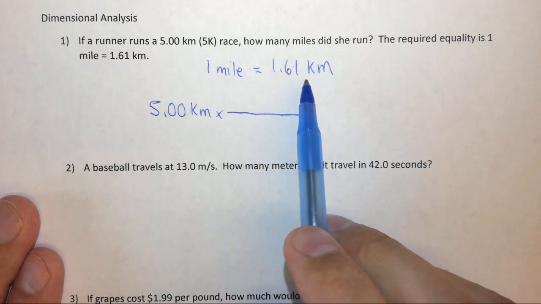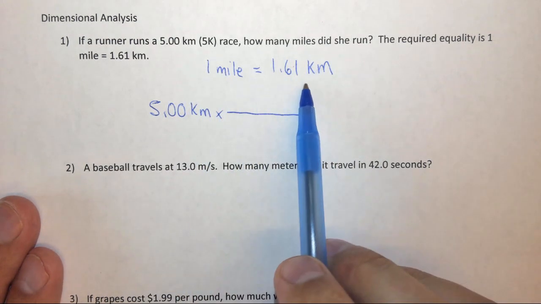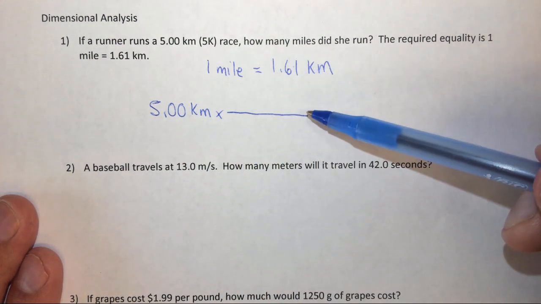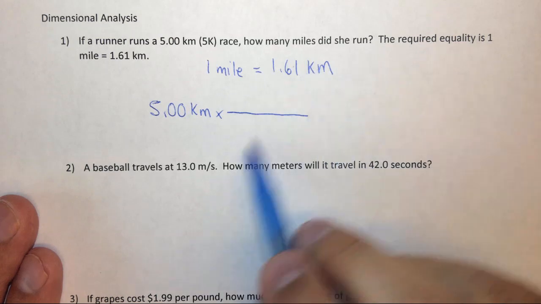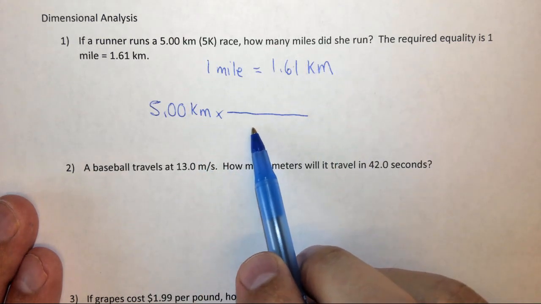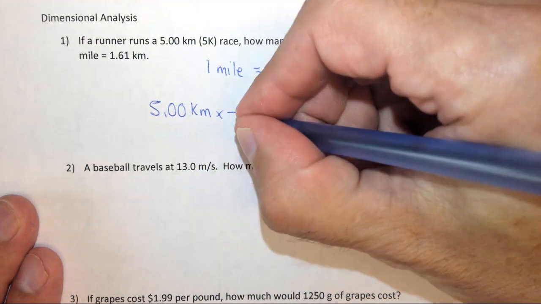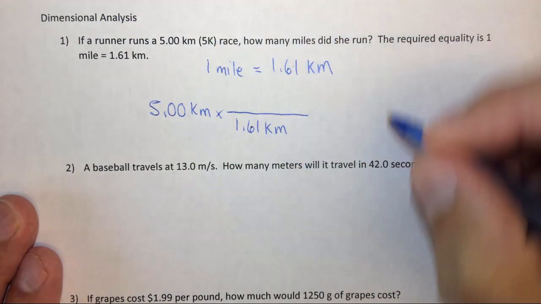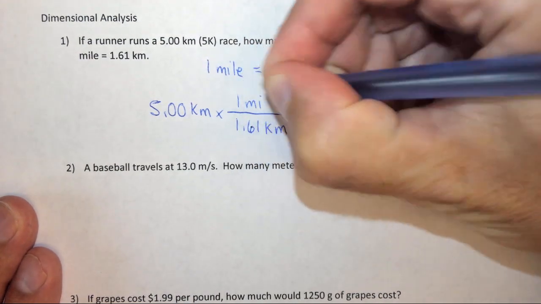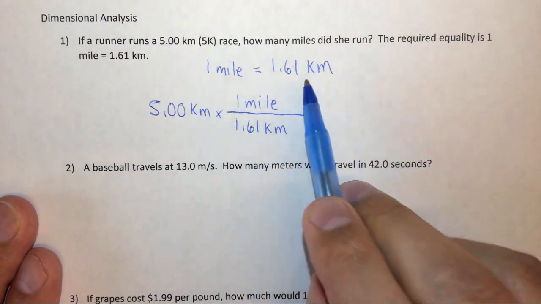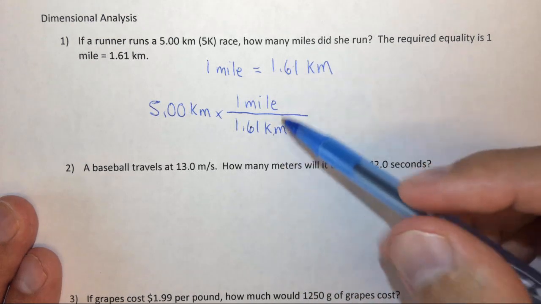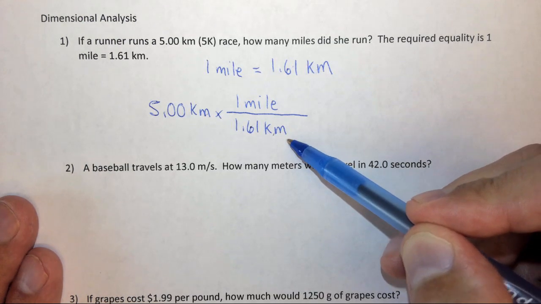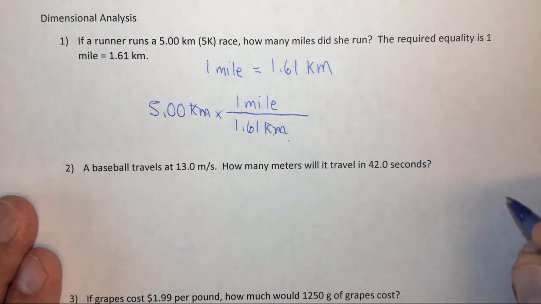When we're doing dimensional analysis, we want to convert two equal things into what is called a conversion factor, which essentially means you write them as a fraction. You want to get the unit that you want to cancel out on the bottom of your conversion factor. So here we want to put 1.61 kilometers on the bottom so that kilometers will cancel out. And then we want to put 1 mile on the top. You're always going to have two equal things. One will go on the top and one will go on the bottom of the conversion factor. You always put the one on the bottom that you want to cancel out. So now kilometers will cancel out.